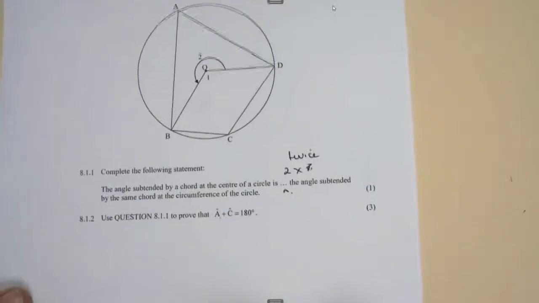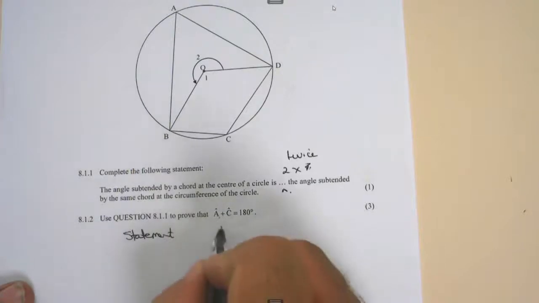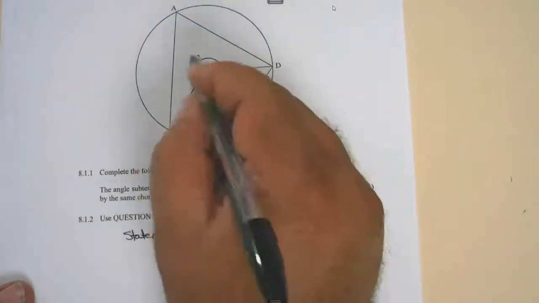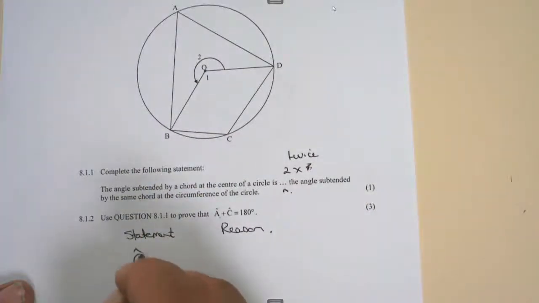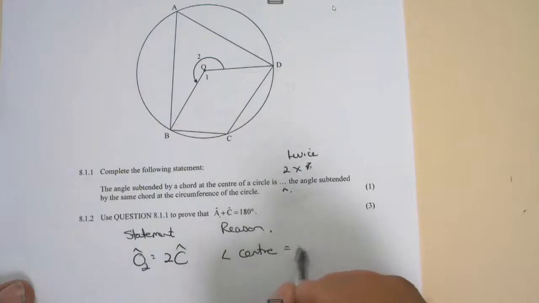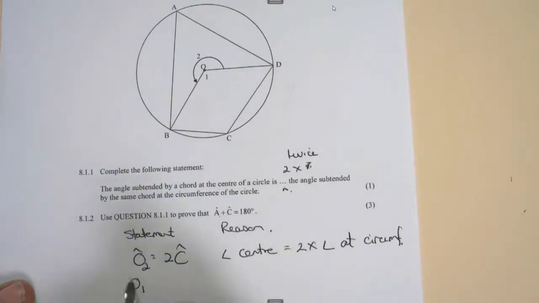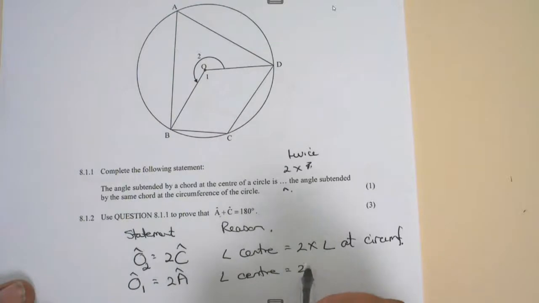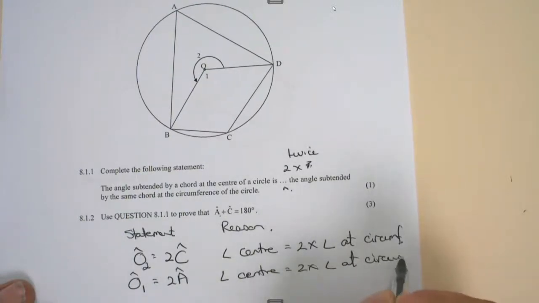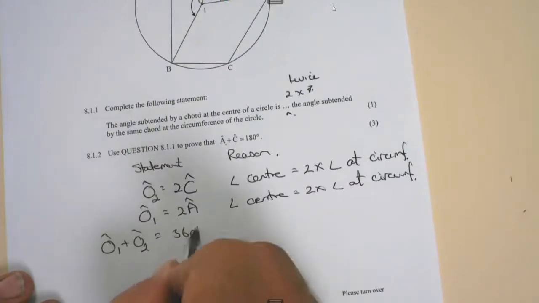Now let's just quickly have a look at this one. The proof here, we can write down statement and reason. We can say that angle O2 is twice angle C. Angle at the center equals 2 times the angle at the circumference. And similarly, angle O1 is equal to 2 times angle A. Angle at the center equals 2 times the angle at the circumference. But we know that angle O1 plus angle O2 is equal to 360 degrees, angles around a point.